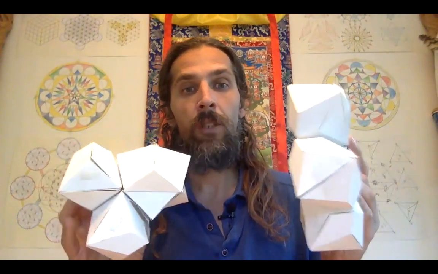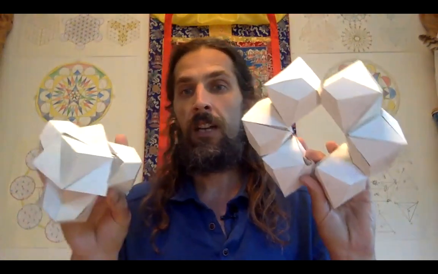So we're building this form out this way, and we take this little rosette of another 6 octahedrons, which are going to fit right around this, and I'll pop this on there really quick. Oh, here, this is how it wants to go.